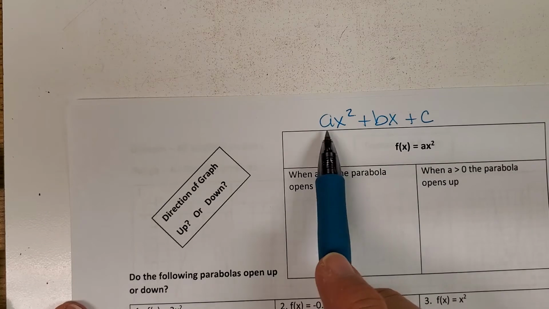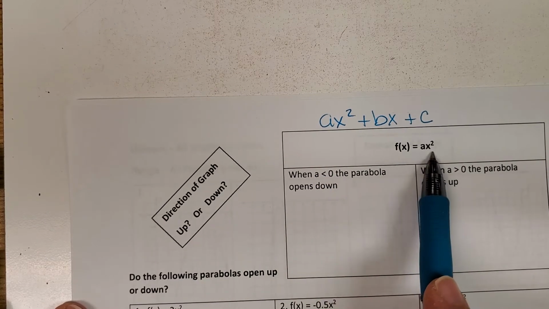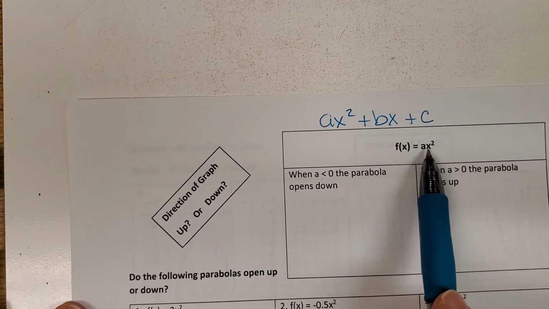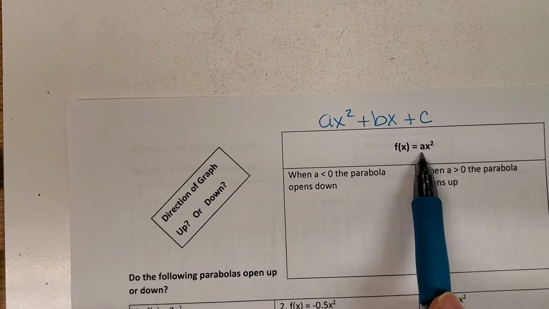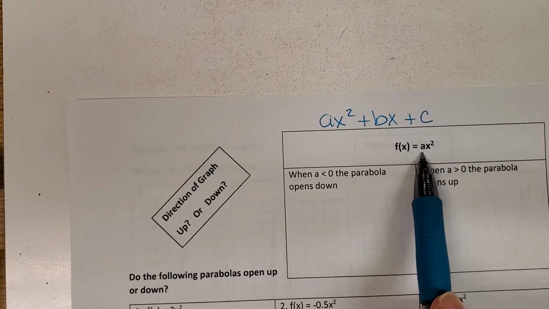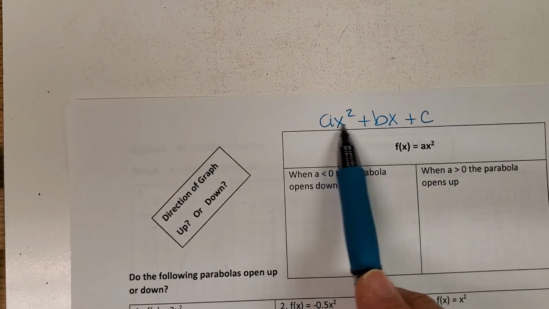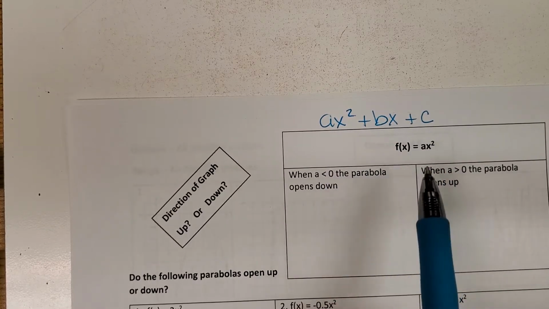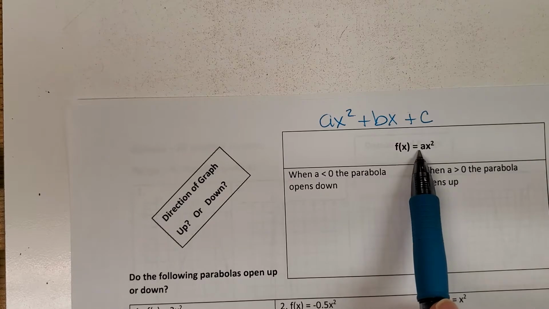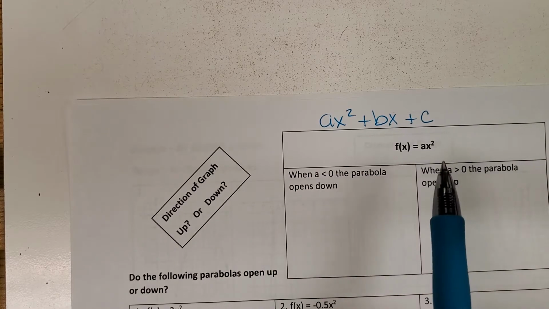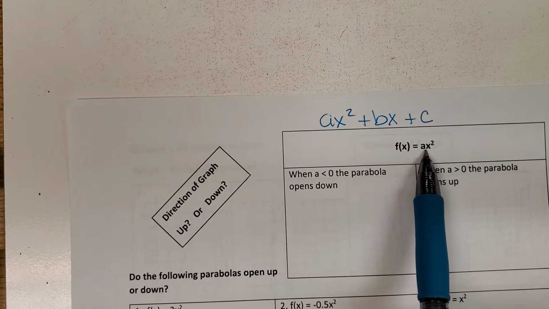So when we are talking about a, we're talking about what's in front of x squared. Only what's in front of x squared, sorry. Not what's in front of x, not what's in front of c. It's only about x squared. So even if they're not in standard form like this one, you would always look at x squared and in front of it to determine what the a is. So the a value determines whether a graph opens up or down.